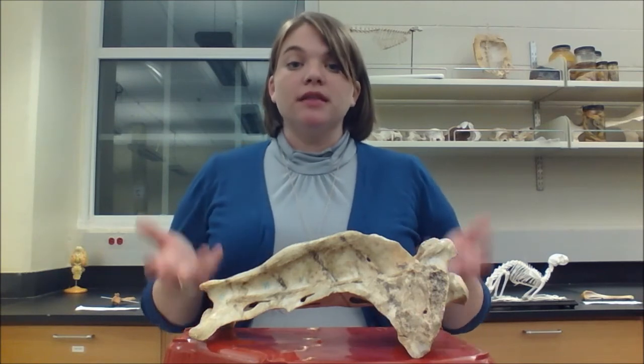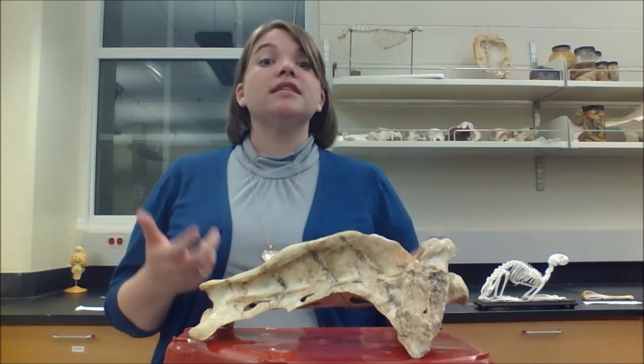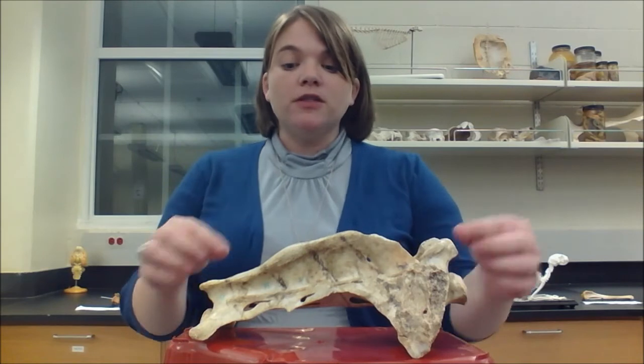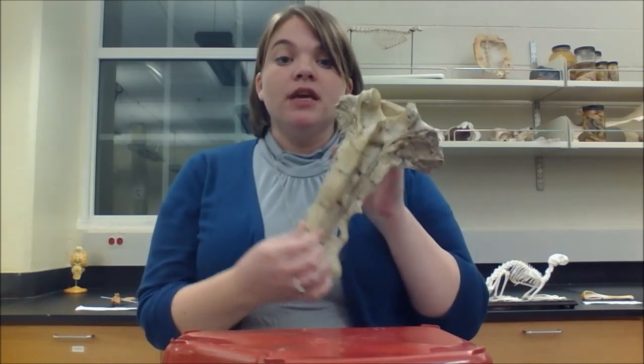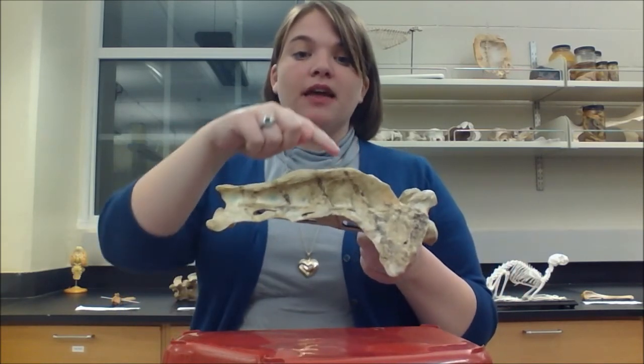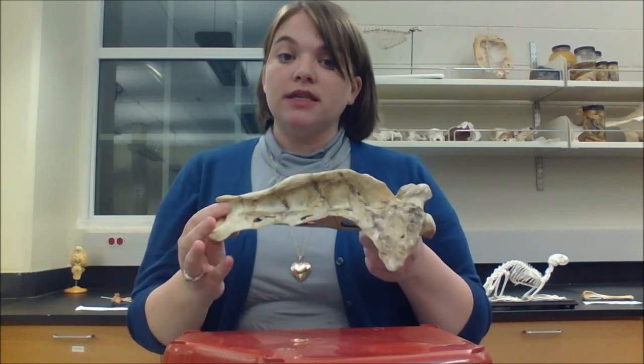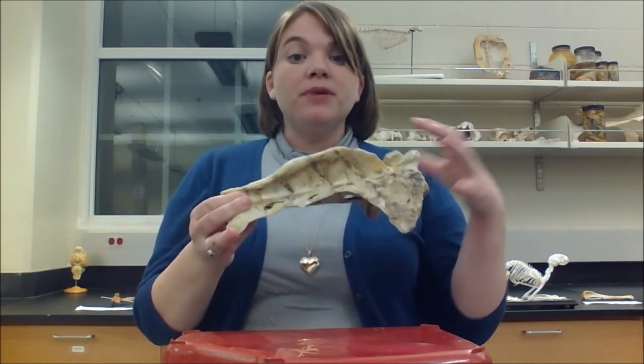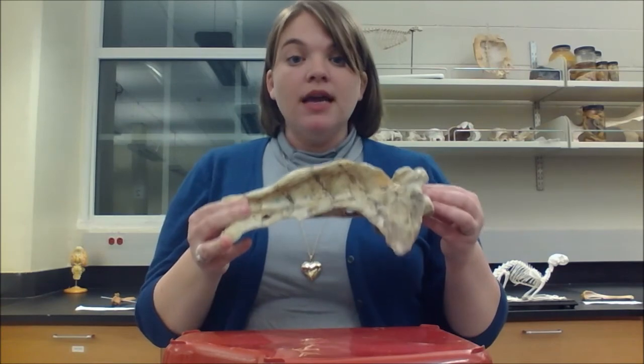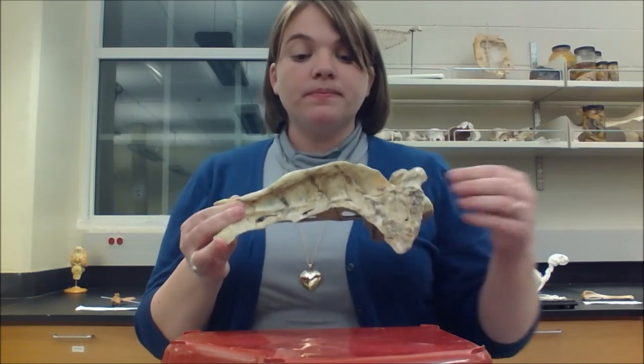Once we get past the lumbar vertebrae, we're now into bones that tend to be fused to one another. The first of which is the sacrum. The sacrum is a bunch of fused bones together which still retain a lot of characteristics of the other vertebrae. So be sure that you know what these structures are and main characteristics of them.